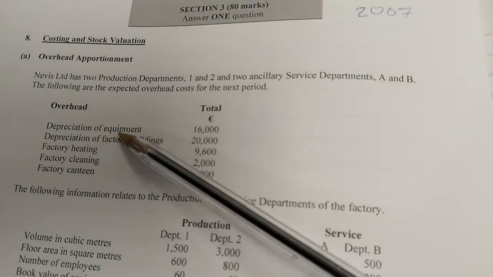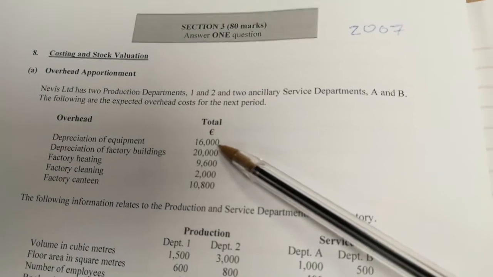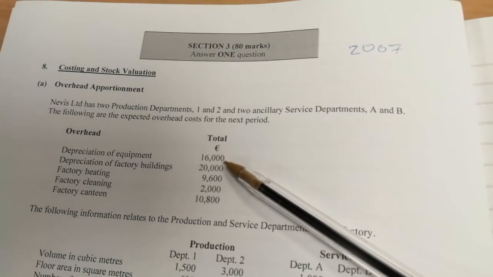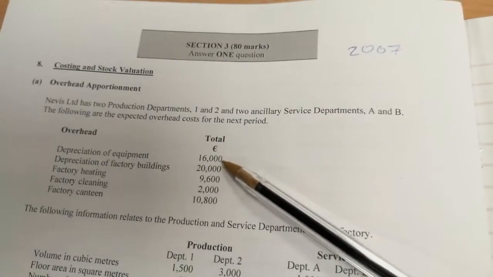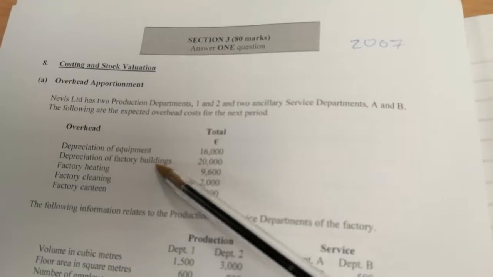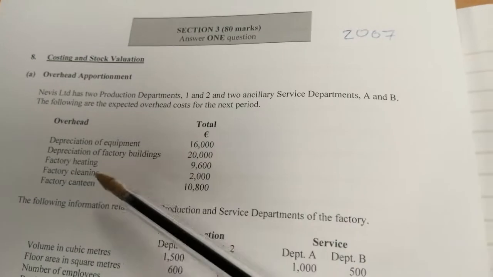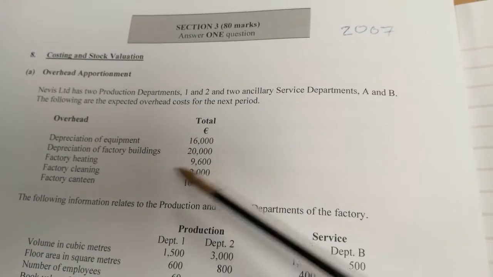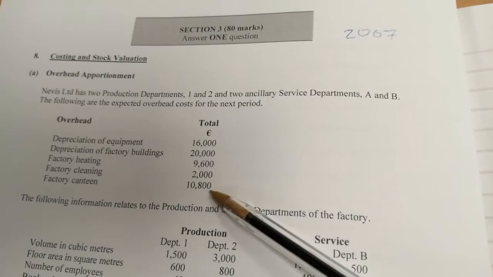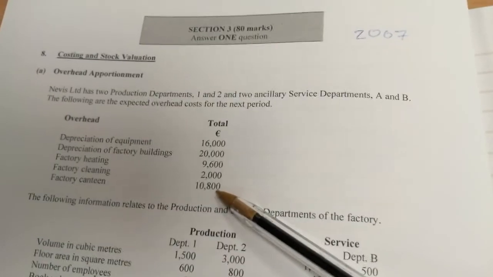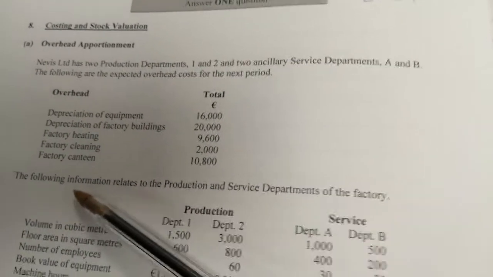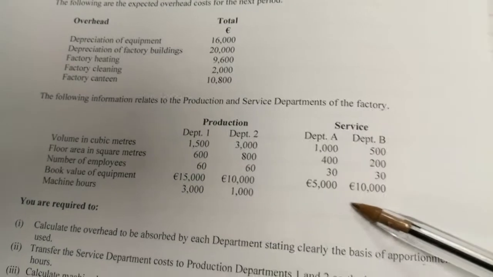So, for instance, depreciation of equipment for the next period. I suppose it could be a year, it could be a month, whatever it is. €16,000. Depreciation of the buildings, 20,000. Heating the building, 9,600. Cleaning the building, 2,000. Factory canteen, running the canteen, 10,800 it costs. Okay, and then it gives you some information about the actual departments.